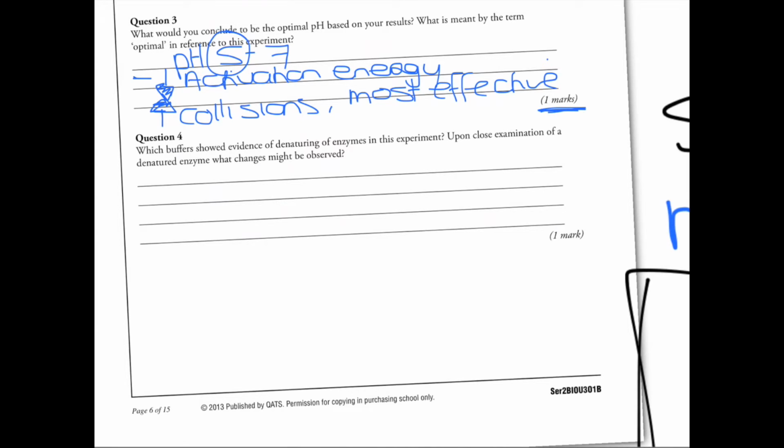So you would say that at pH 3 and pH 9, the lowest reaction that we saw was at pH 9, so I'd probably talk about that. Again, we don't want a range, but I'll write it down anyway.